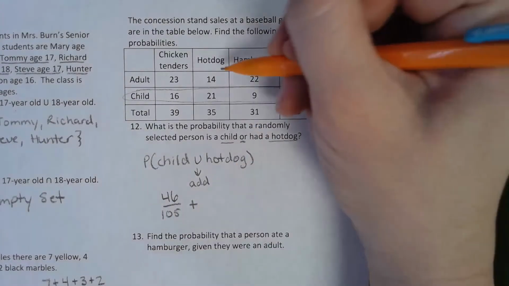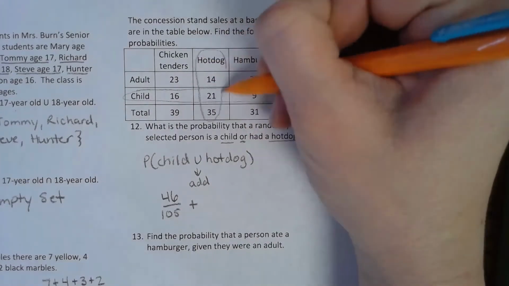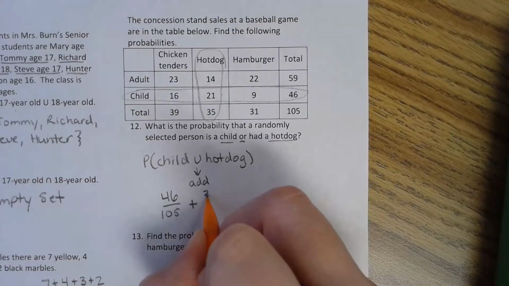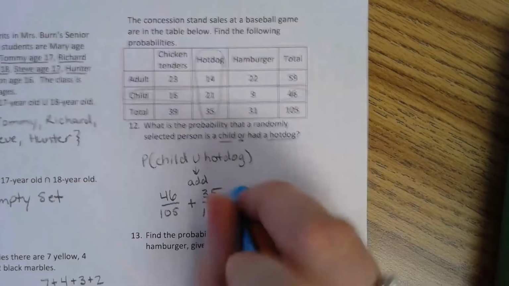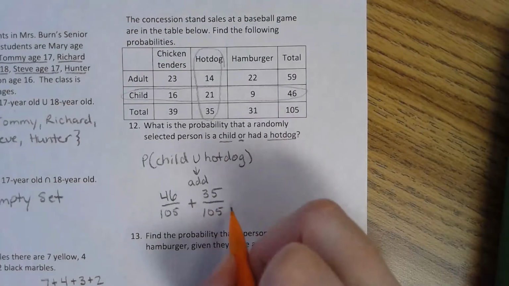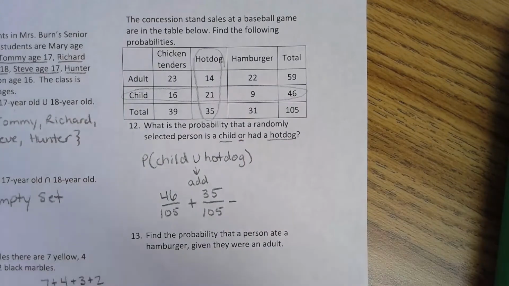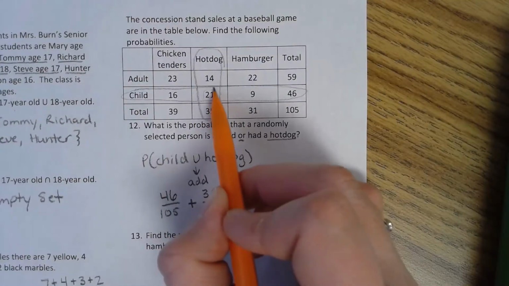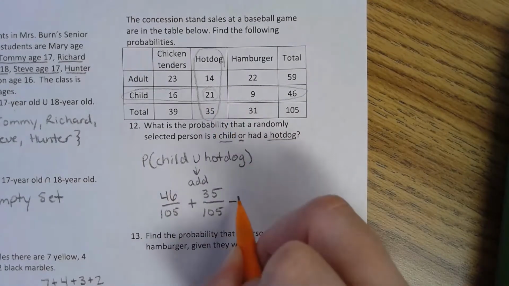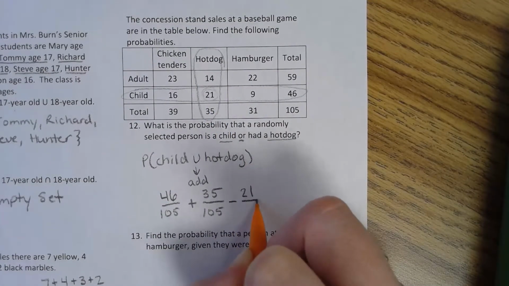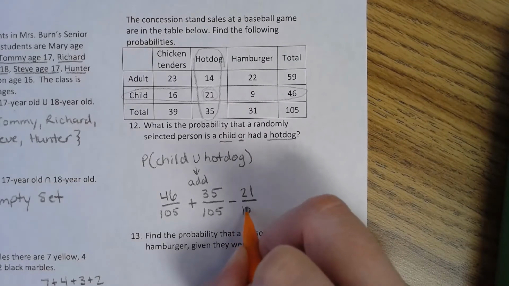And hot dogs, so people ordering hot dogs is 35 out of 105. But we need to subtract out those children that had hot dogs because we counted that group in both probabilities. So we need to subtract the intersection of children and hot dogs.